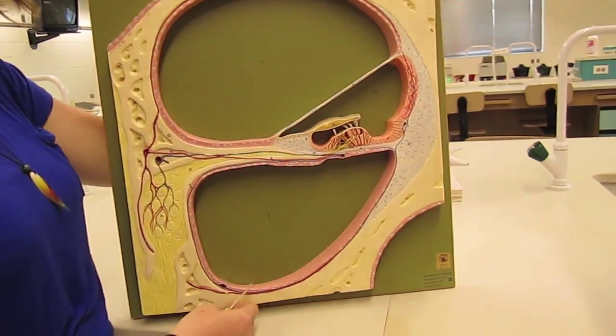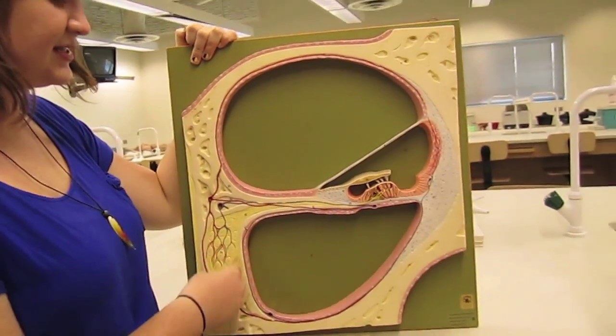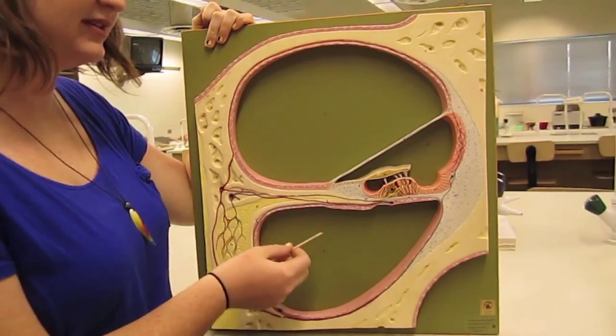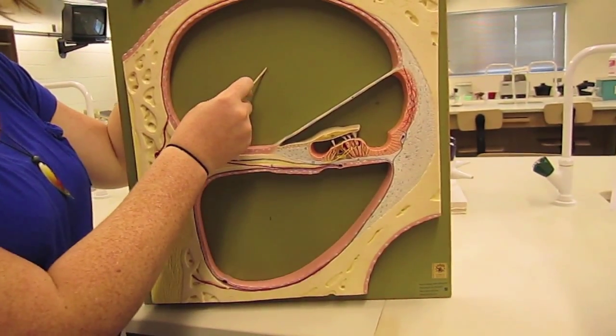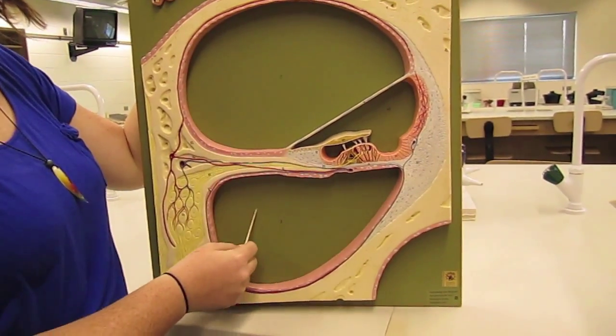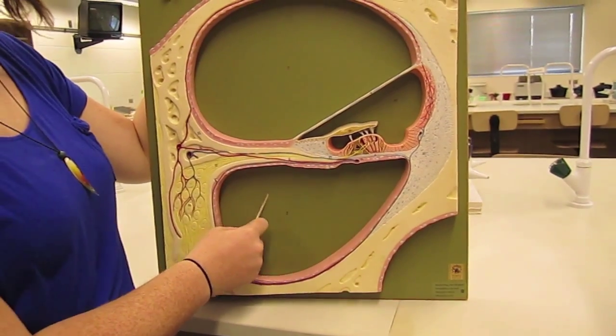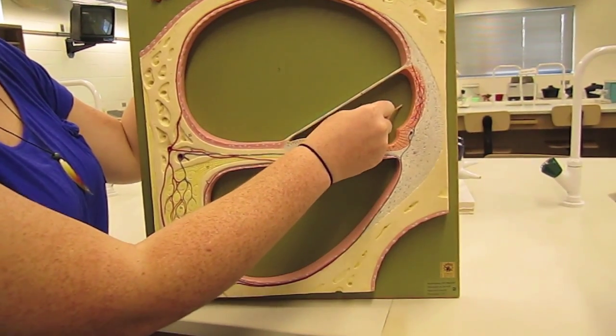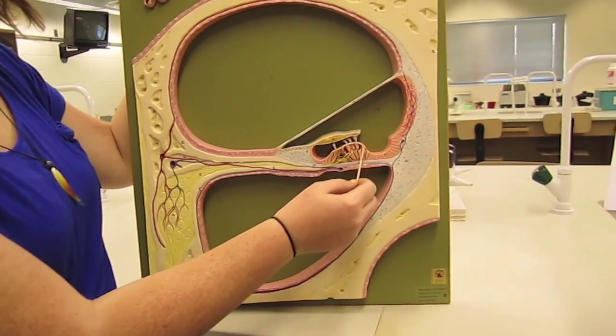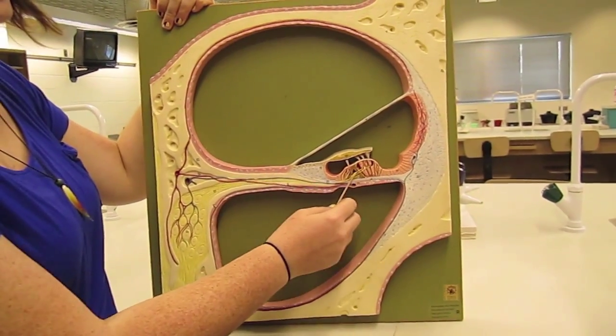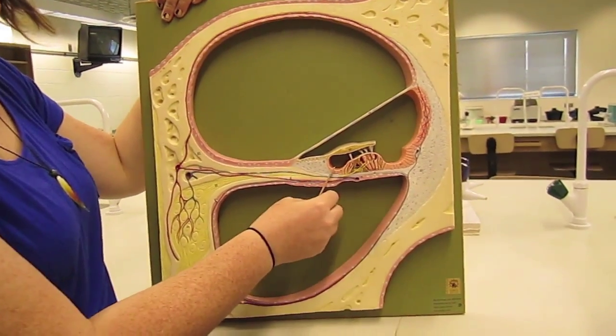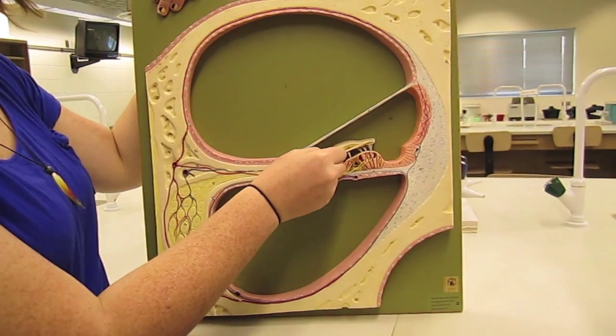Structures of the ear. So we're starting with the cross section of the cochlea. We're starting with the scala vestibuli, which is up here, this space right here. Scala tympani, which is here. The cochlear duct, which is here. This organ of Corti, or the spiral organ, is right here. And within that is the tectorial membrane, which is right here.